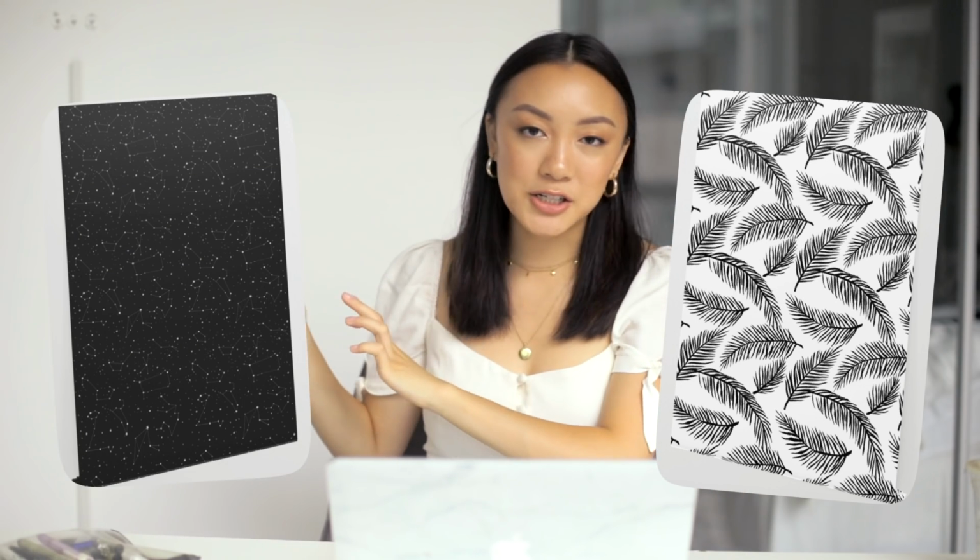So we're finally done making our custom seamless wallpaper designs. Here's the tropical leaf wallpaper, and here is the Constellation wallpaper. I am so excited to see what Becky and Kelsey are going to do with these.